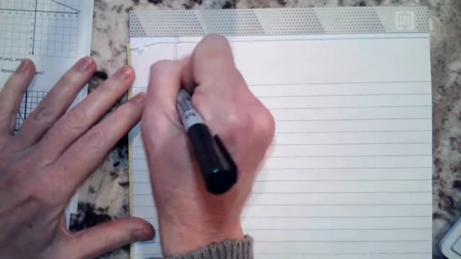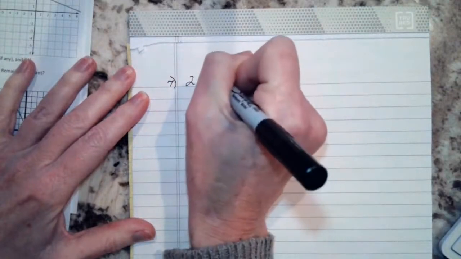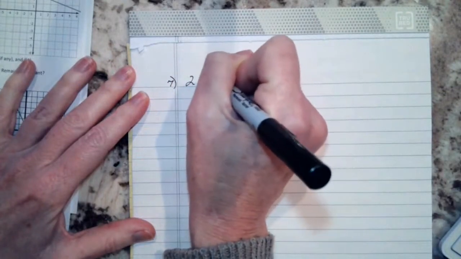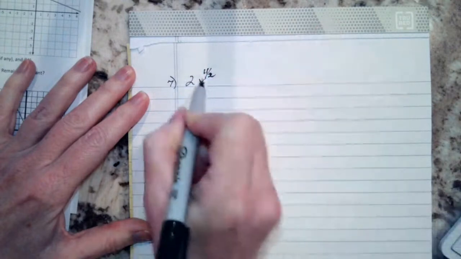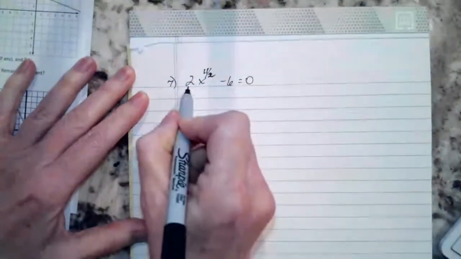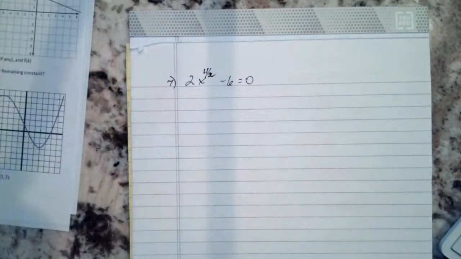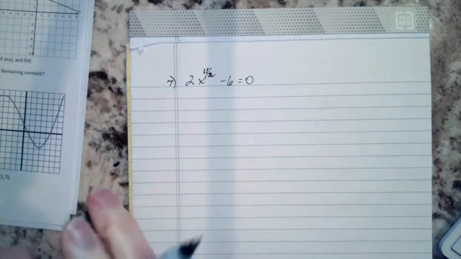Number 7. I believe that's the only problem that you have to check here when you square radicals. It's the only pitfall, the only landmine we've got in this section. Number 7 is asking you to solve the equation 2x raised to the 11 over 2, so 2 times x raised to the 11 over 2 minus 6 equals 0.